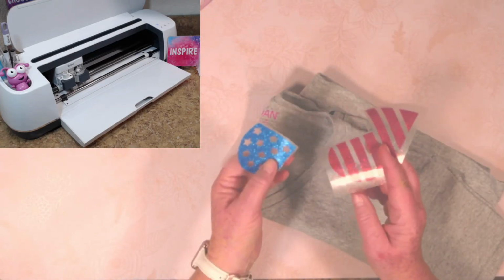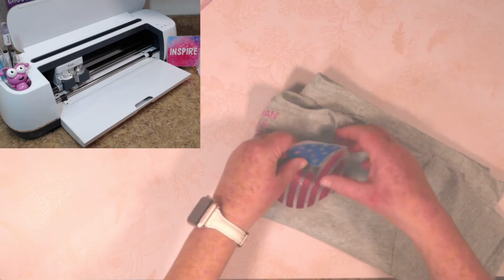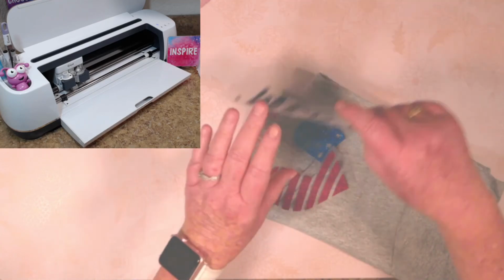Okay, so I trimmed this down a little bit, and I'm still gonna need to trim down here.